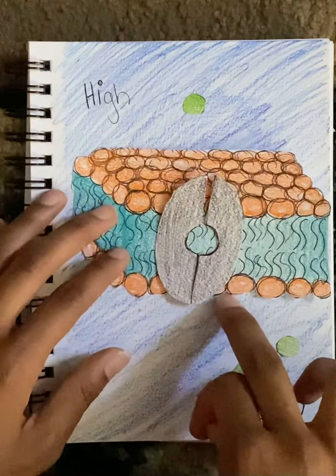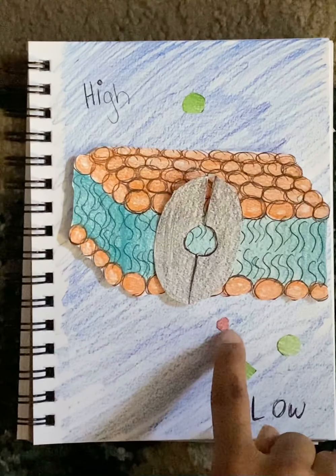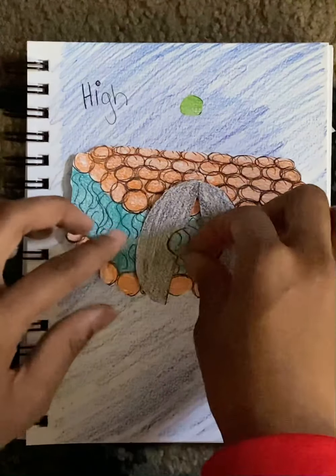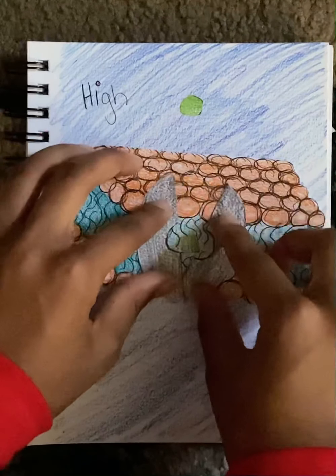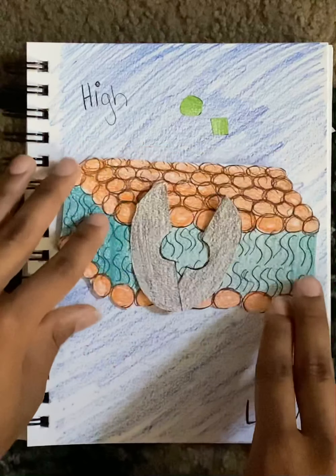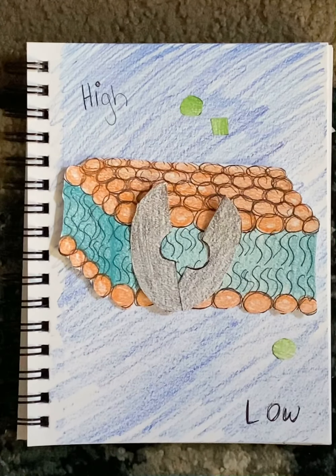So like I said, there'll be ATP added, it will open, receive the molecule, close back up, and open on the other side. So active transport needs energy. It needs energy in order to work.